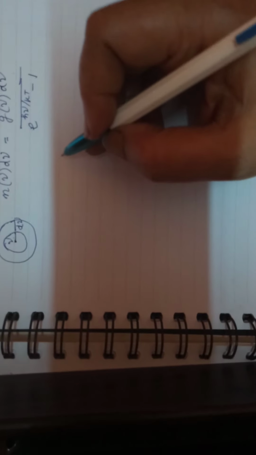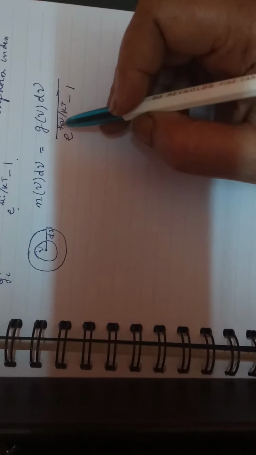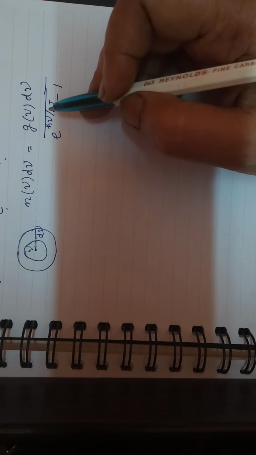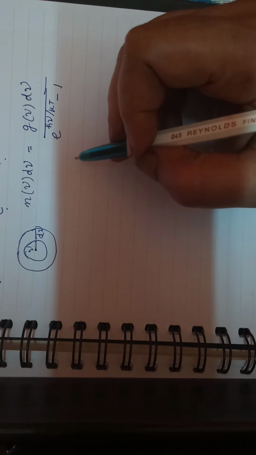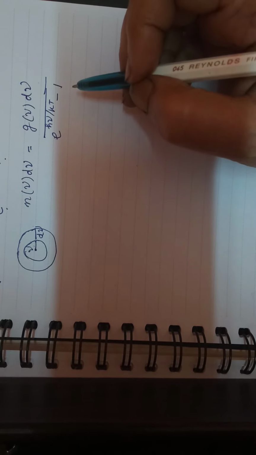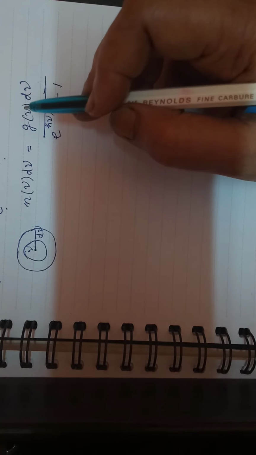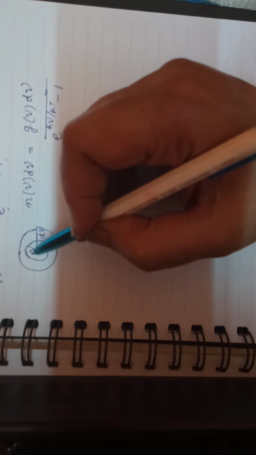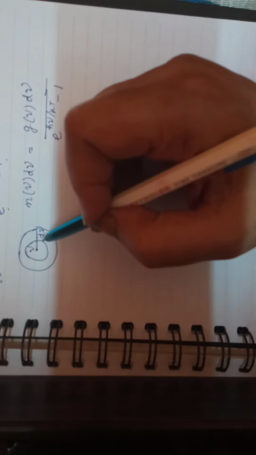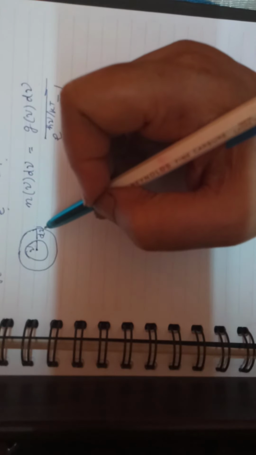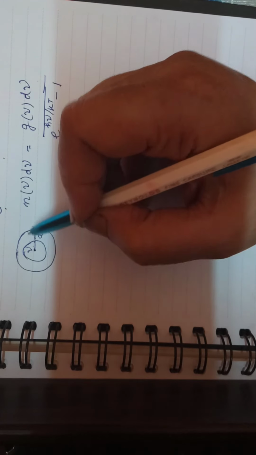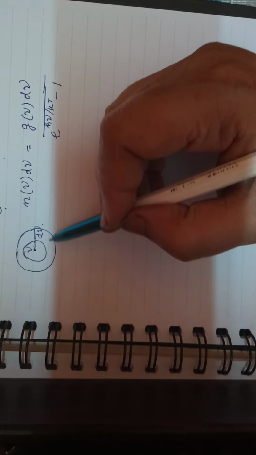Again I repeat that g nu d nu gives the number of cells in phase space volume lying between the energy interval h nu and h nu plus d nu. So number of cells lying within the energy interval h nu and h nu plus d nu. If you consider this as the energy interval and multiply by h, h nu and h nu plus d nu, then g nu d nu is the number of cells within this.